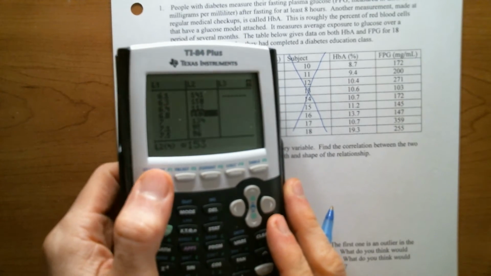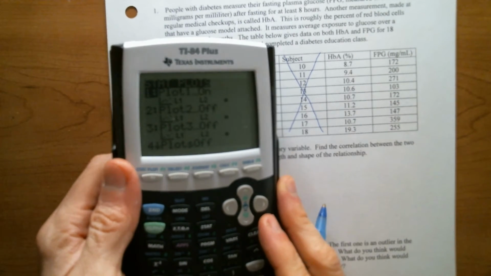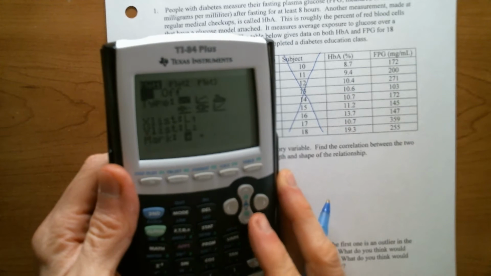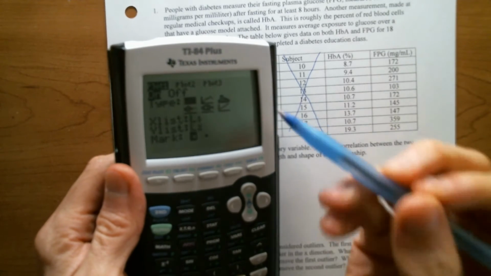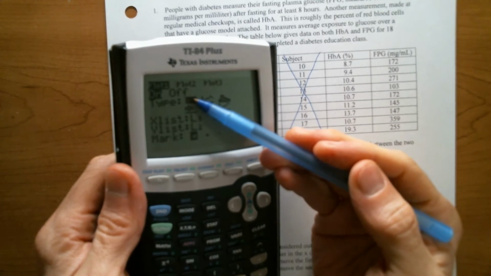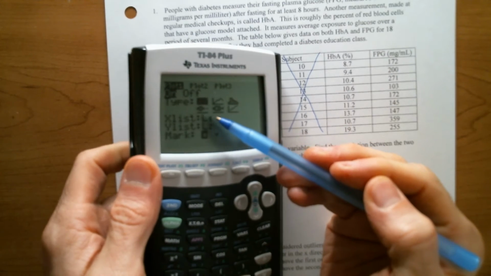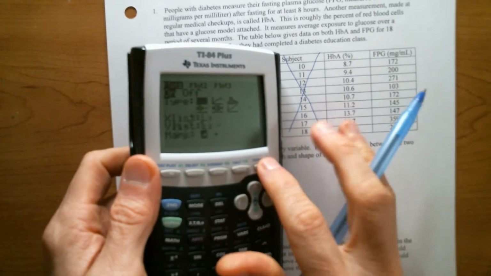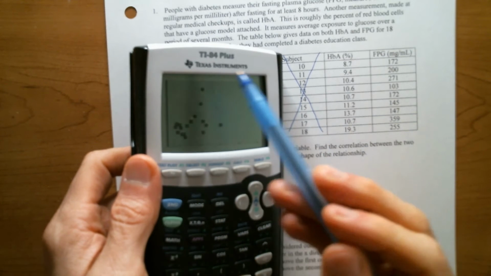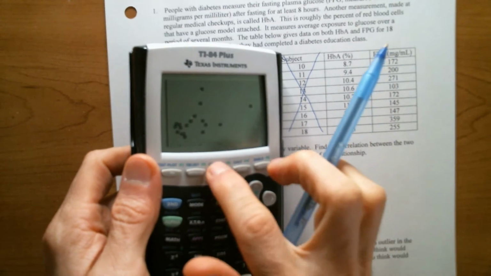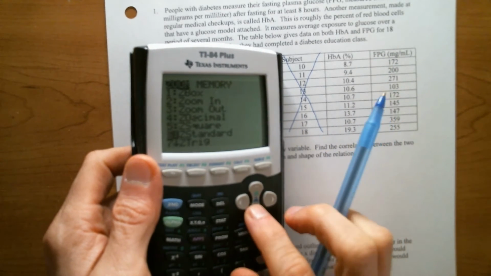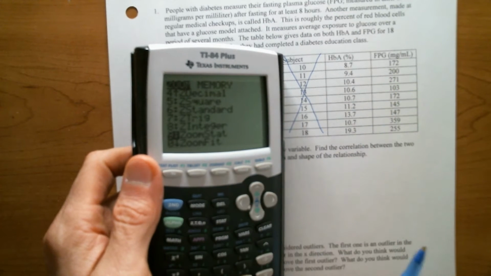I can go to second Y equals, which brings up my stat plots. I want to make sure that I have one stat plot on. All right, scatter plot is the first choice, and then just make sure that it's set to L1 and L2. If you're not getting a good picture when you go to the graph, you can always go to zoom 9, and that will give you the stat zoom so that you get a decent picture.